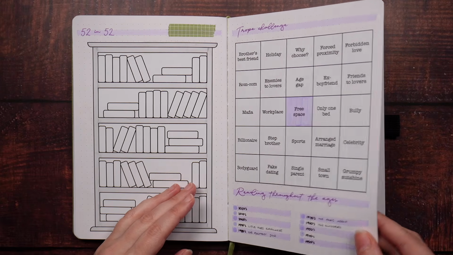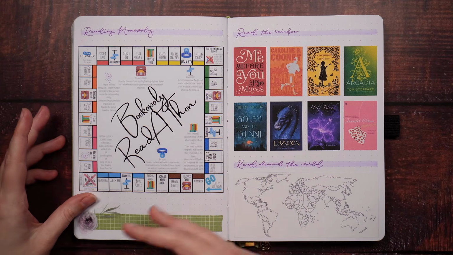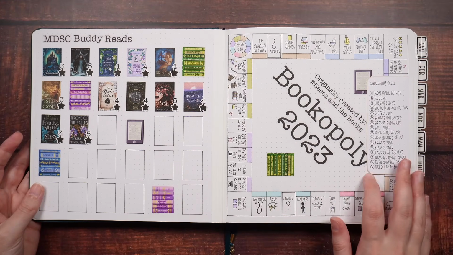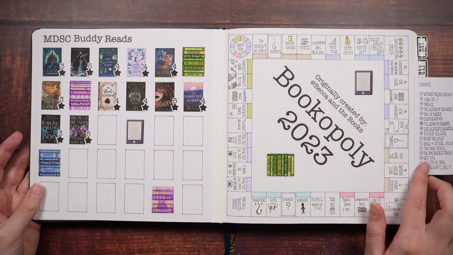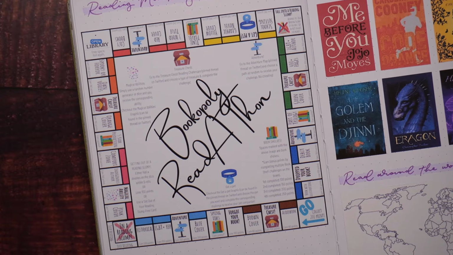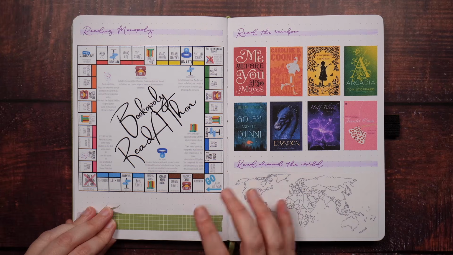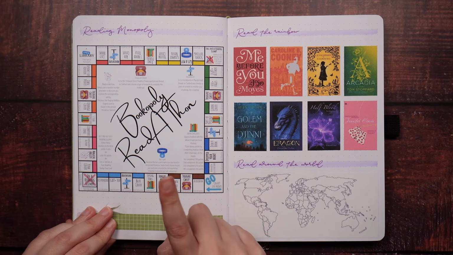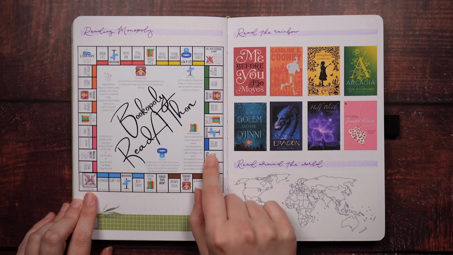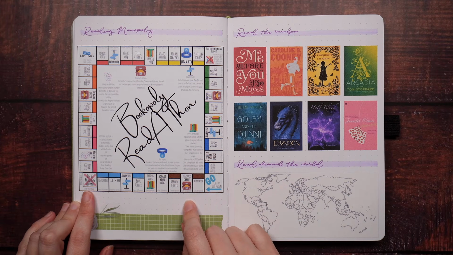Another type of challenge that is kind of commonly seen is a reading Monopoly board. You can design one yourself. For each of the typical Monopoly board places have a different prompt for your reading, or I just printed this board off as an example from a reading challenge that's based on Monopoly. If I were to do this in my journal, I would probably make the board bigger, spanning a full spread, just because this is a little bit tight, can be a little bit hard to read some of the prompts.